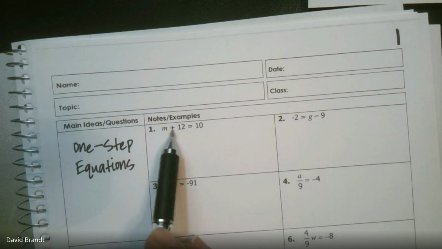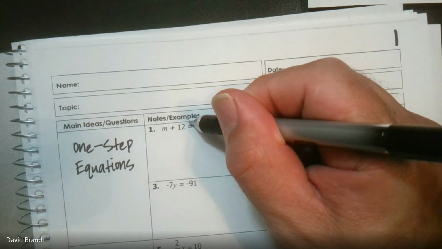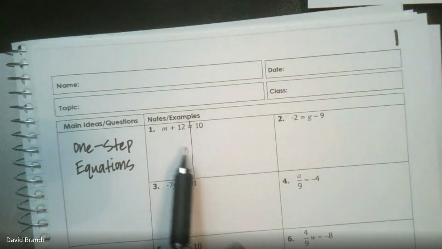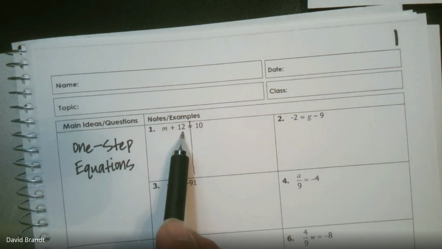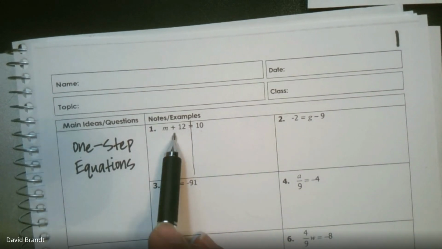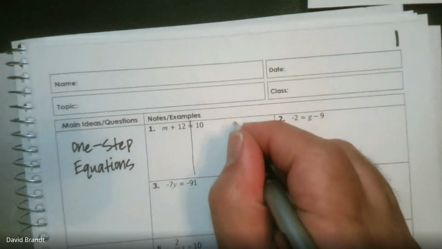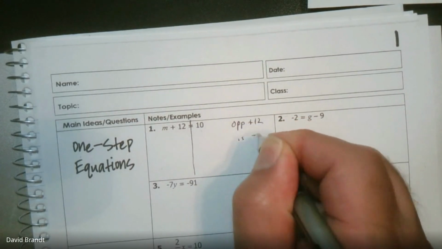I've got m plus 12 equals 10. Now, you've done equations before. Not everybody has to do this, but I like to draw a line down here like this because that separates the left-hand side from the right-hand side. Now, that's a plus 12. I want to use the opposite operation. I want the plus 12 to disappear. What's the opposite of plus 12? The opposite of plus 12 is minus 12.